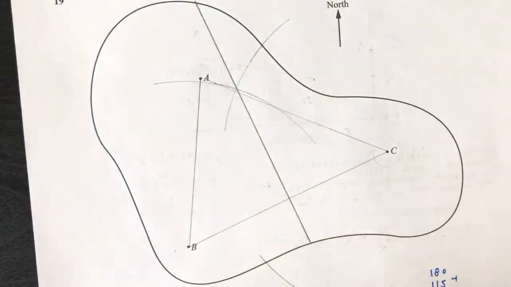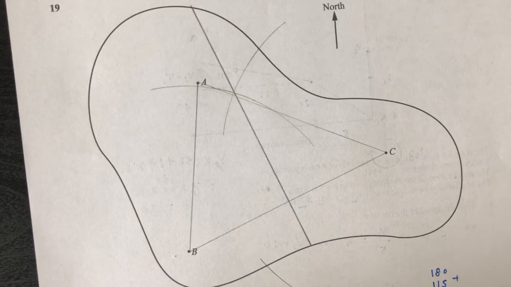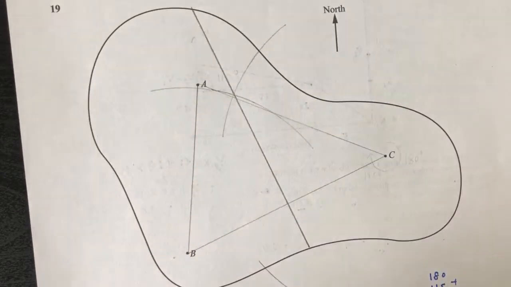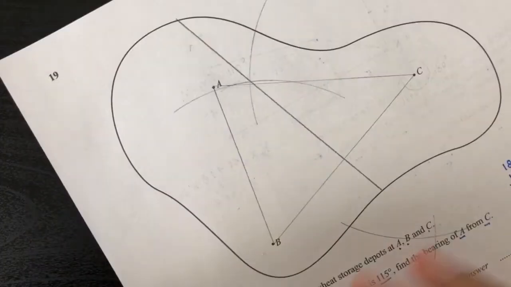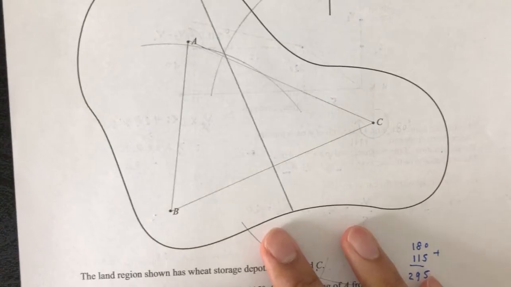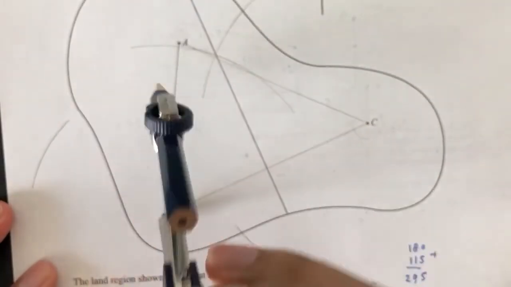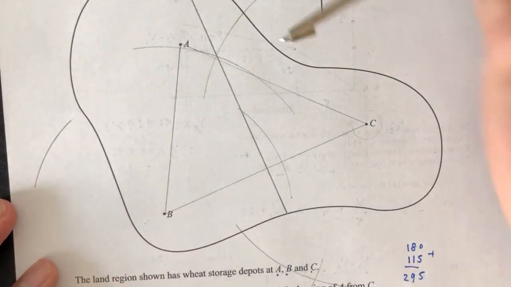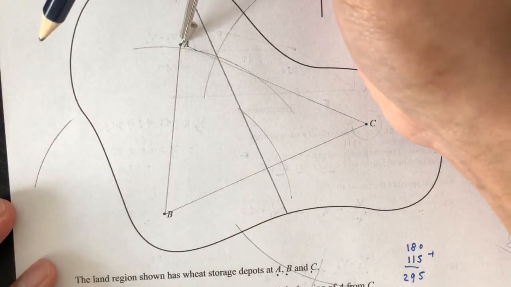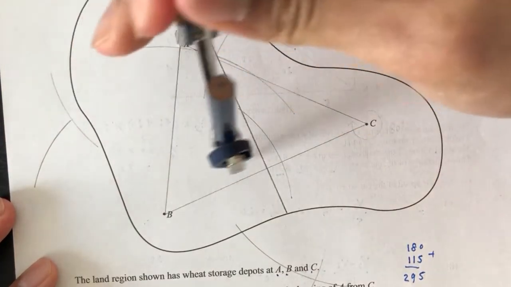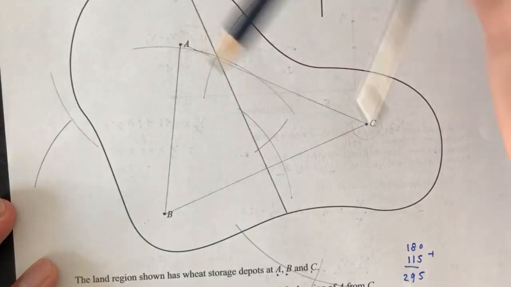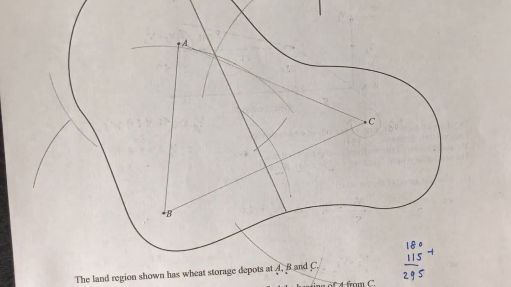How about this one now? Same thing. I will have to draw the bisector of the line AB. So I go to point B. I will draw an arc on both sides and then intersect and find the points of intersection. So here we go. Point B on this side and on this side. Go to point A. Intersect the first arc and on this side as well. So as you can see, we have a point of intersection on both sides.